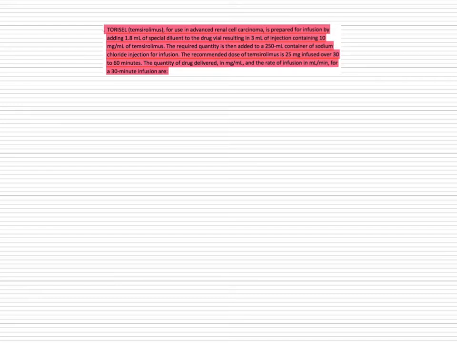The quantity of drug delivered in mg per ml and the rate of infusion in mL per minute for a 30-minute infusion are... So, okay, let's think about this. First, the way I would imagine this is what's really happening in the situation. So what they did is they added 1.8 ml of diluent to a drug vial, resulting in 3 mLs. So this vial is a 3 ml vial, and it contains 10 mg per ml of your drug, right?